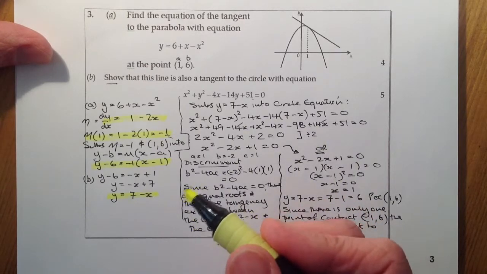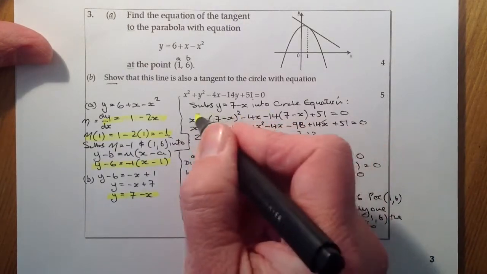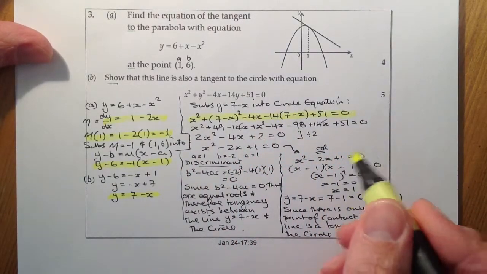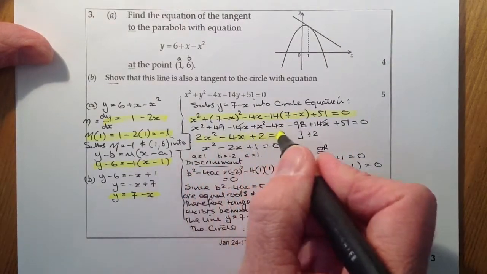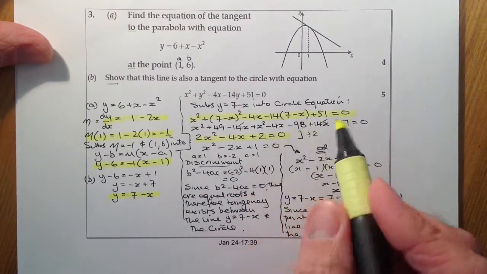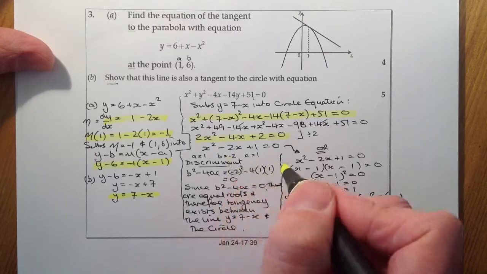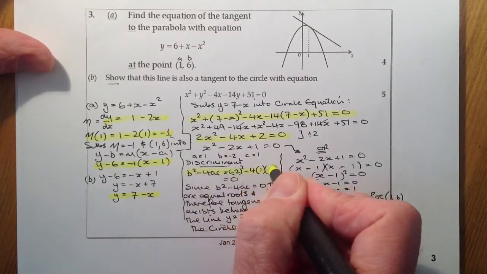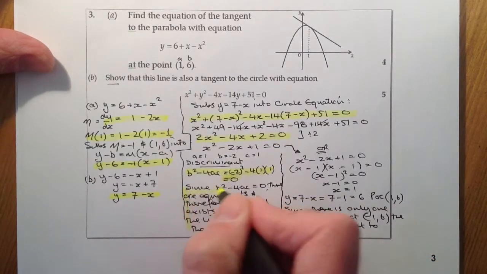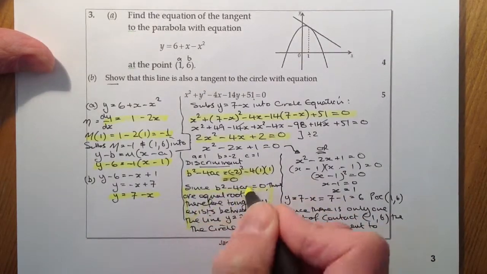I'll get 1 mark for substituting it in, for knowing to substitute it. 1 mark for getting a form where I can factorise with an equals 0 on it, so that would have to be there. Next one would be for working out the discriminant here, so that would be for getting that equal to 0, and then finally a mark for that statement.